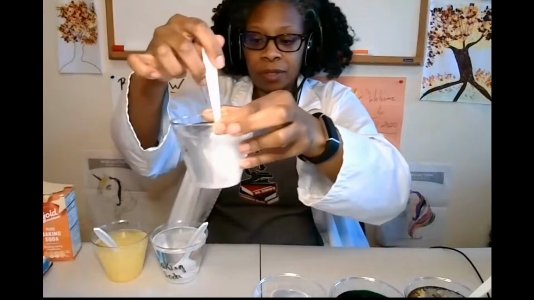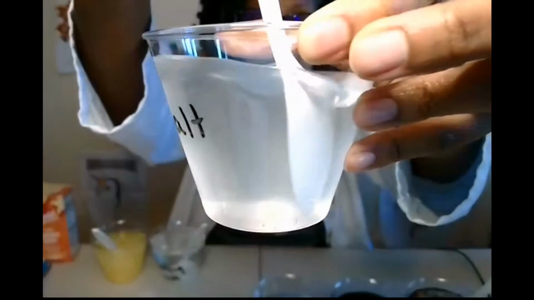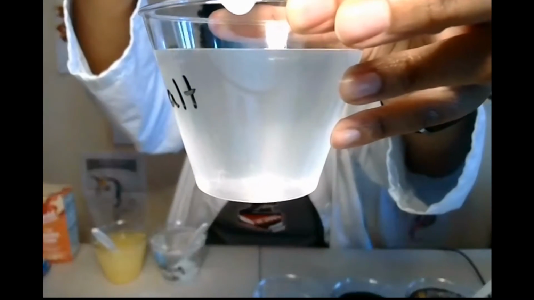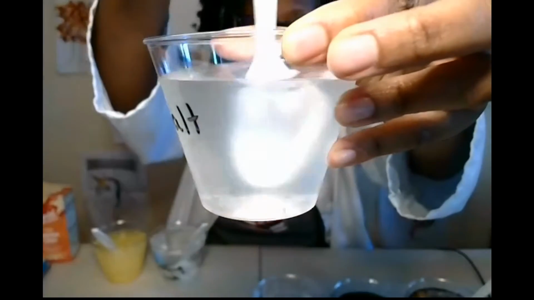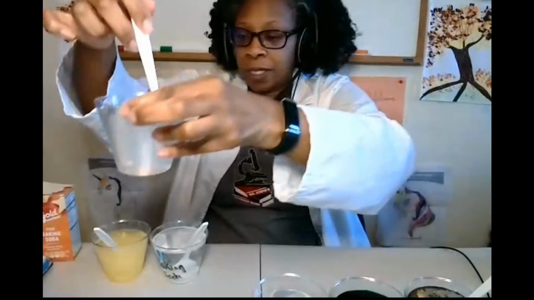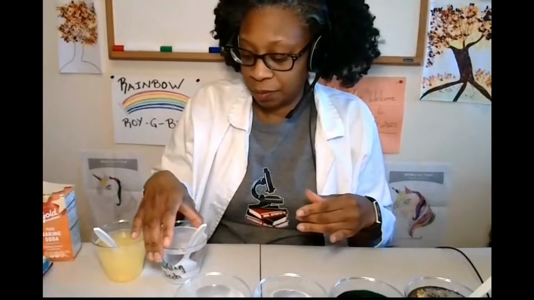Not too tough. It takes a little while. It takes some agitation, some mixing, but it does eventually dissolve. It mixes in to the point where it looks like it has disappeared and you get a slightly cloudy situation.